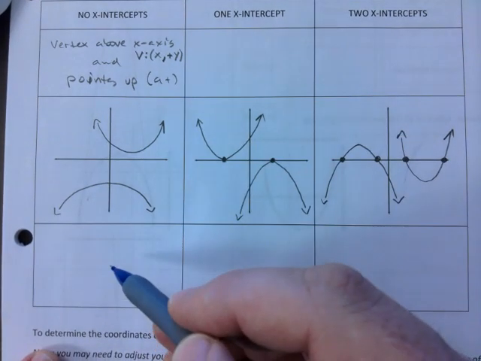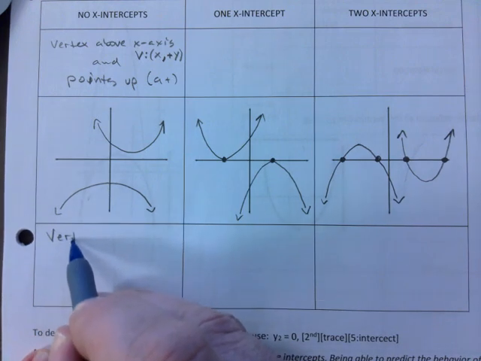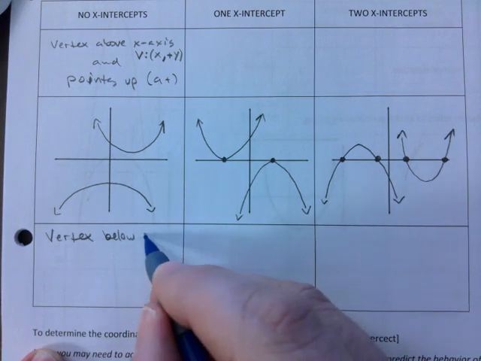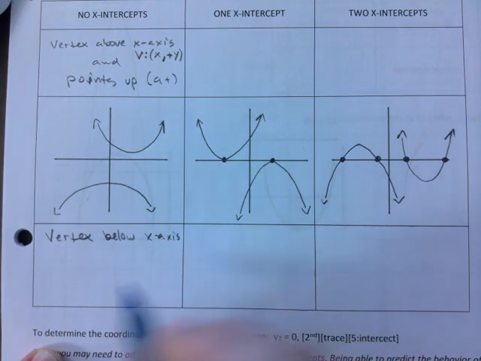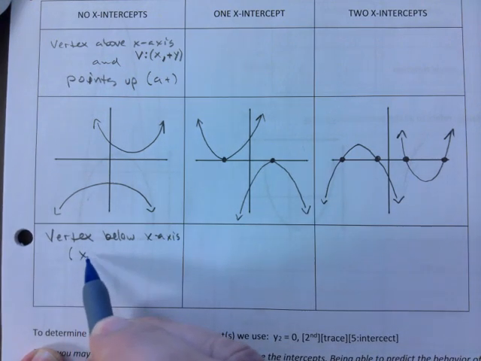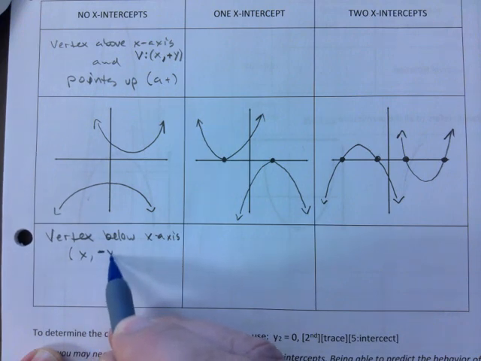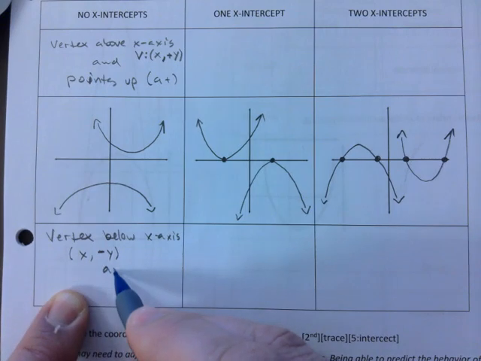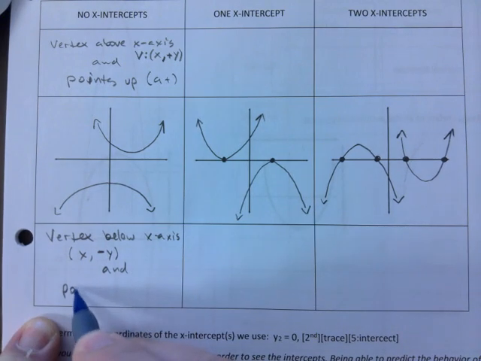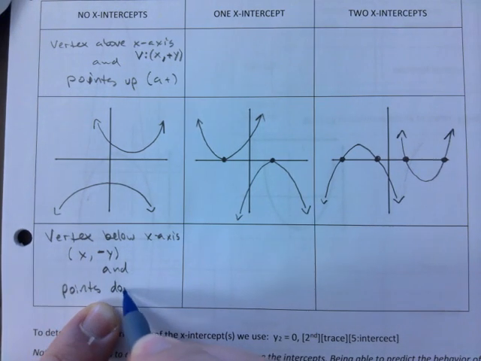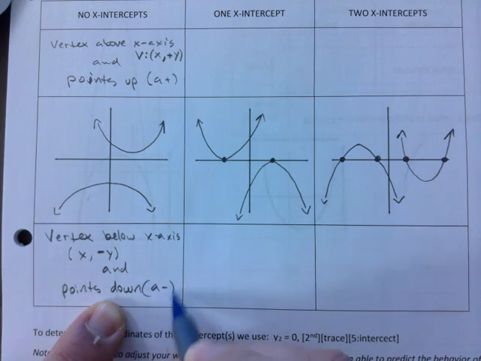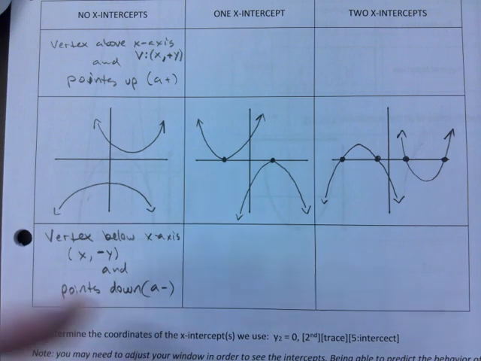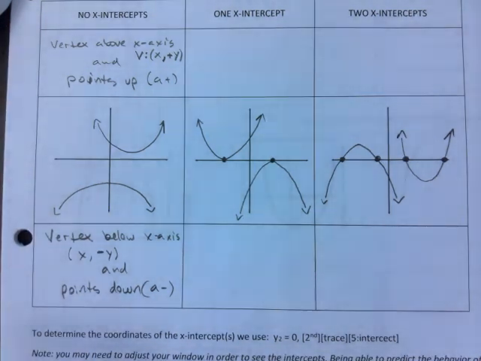On the other hand, here, vertex below x-axis. What I mean by that is that the y value of the vertex will be negative and points down. A is negative. So those are both instances where it's just not going to happen.